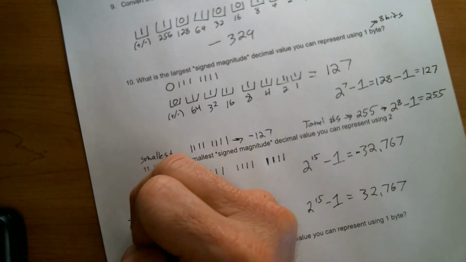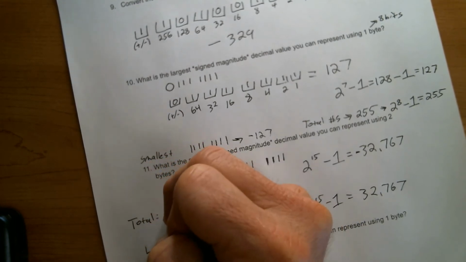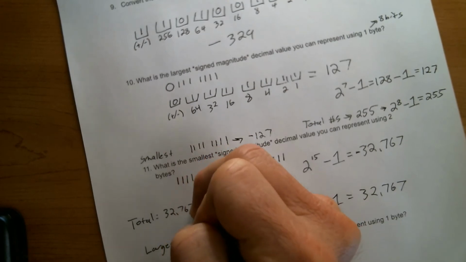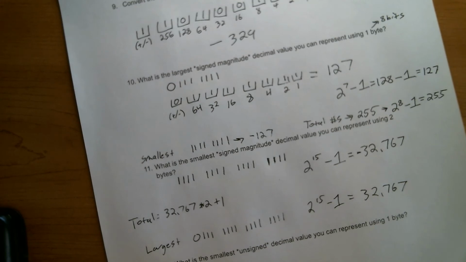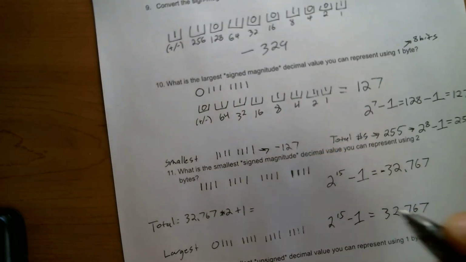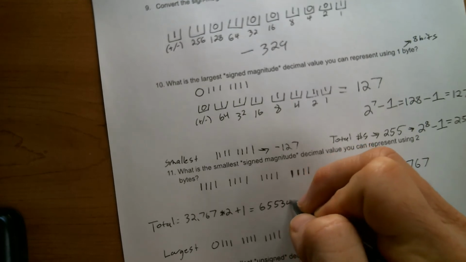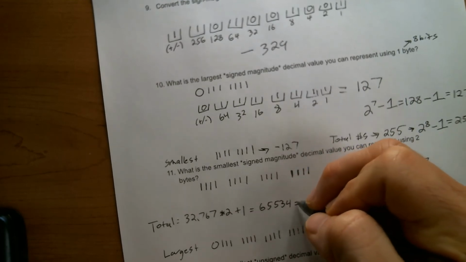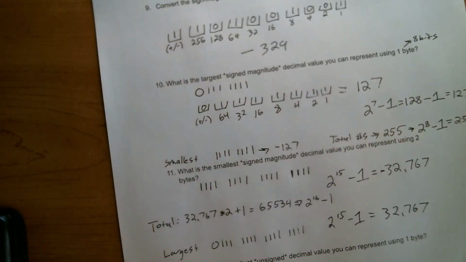because you have to account for 0. So if I'm talking about the total different numbers I can represent, I can either do 32,767 times 2 plus 1, which is 65,534. Or I can say to myself, oh, okay, that's 2 to the 16th minus 1 because I have both a positive and negative 0. So I don't get to count those as unique numbers.